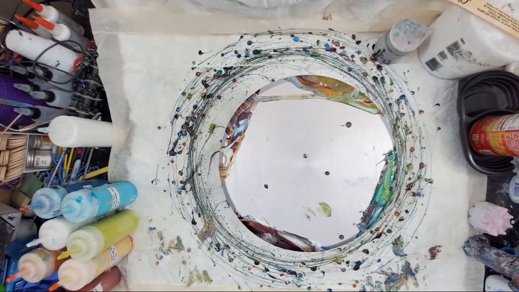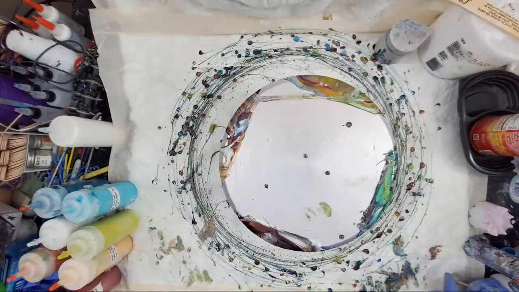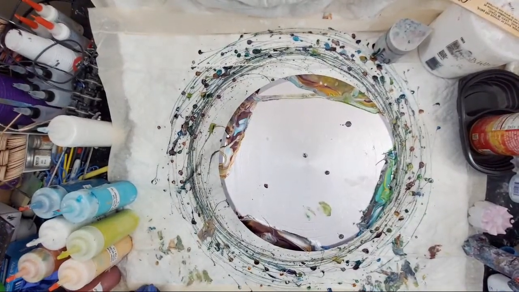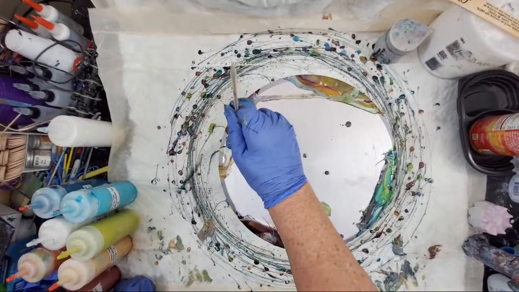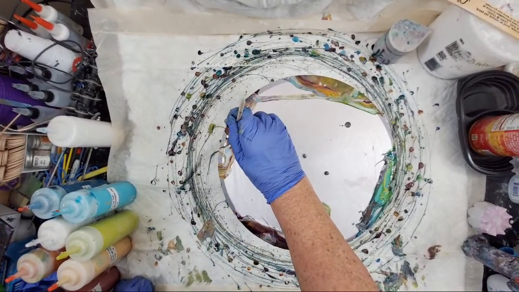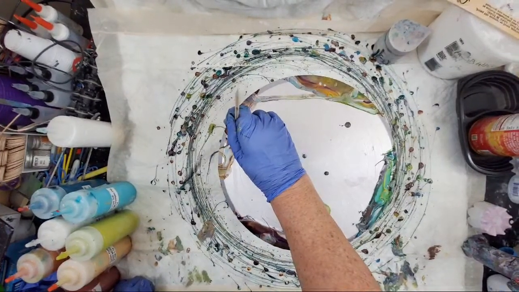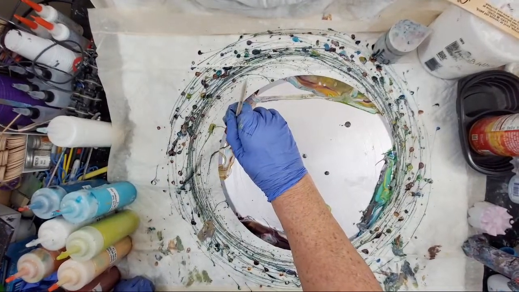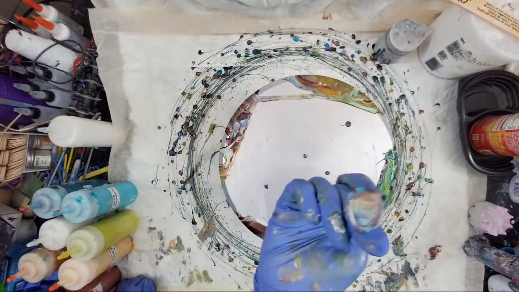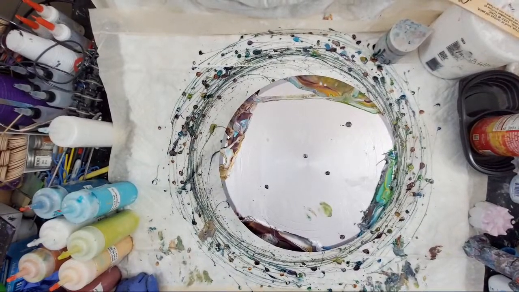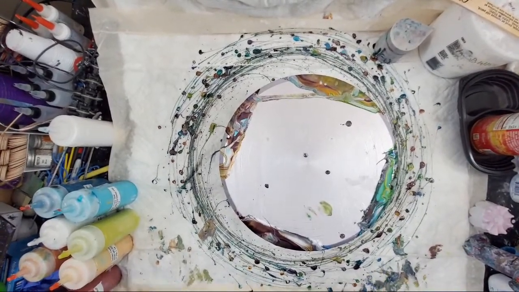Let me get this on there straight. There we go. Before I clean the paint off. Okay, that turned out well. The back doesn't look the same as what the front is.